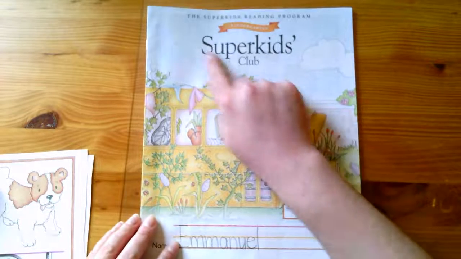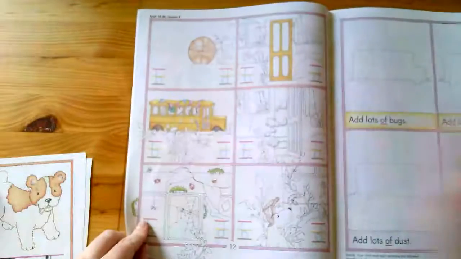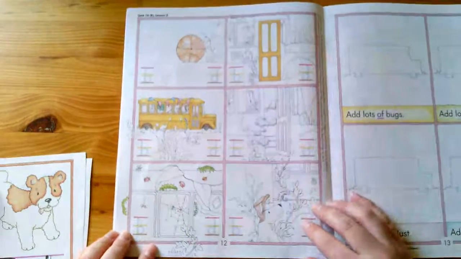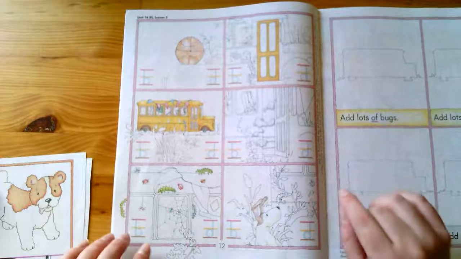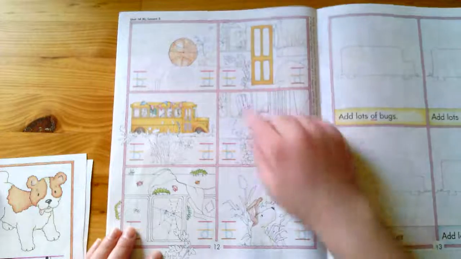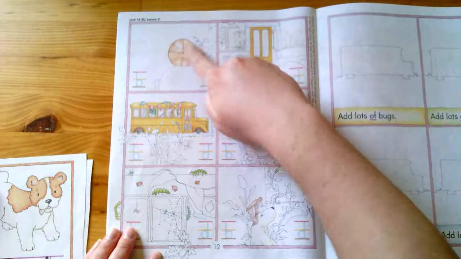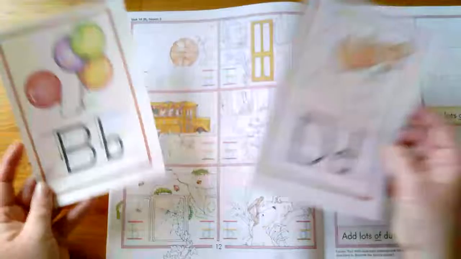So for this, you will need your Super Kids Club book where we see that very messy, dirty bus. And then you're going to open to page 12. And you'll see 6 boxes. In these boxes, there is something in the picture that is colored, and the rest of the picture is black and white. So we're going to focus on the colorful object. And what we need to decide is if that object starts with B or D. And then we'll trace that letter.